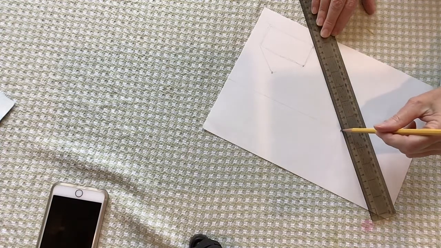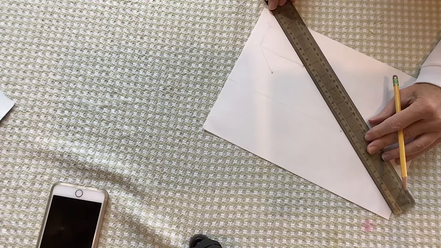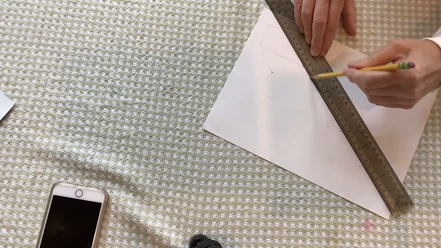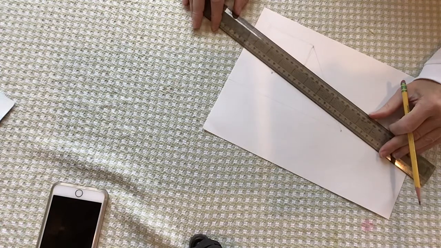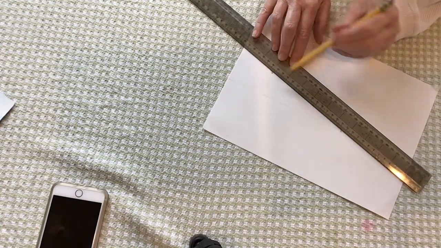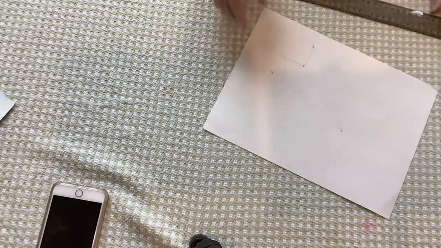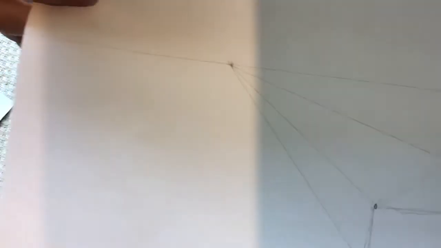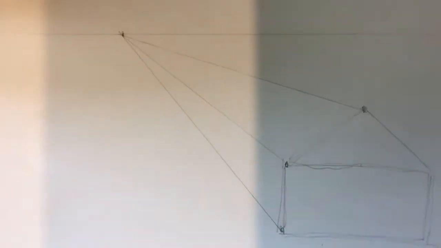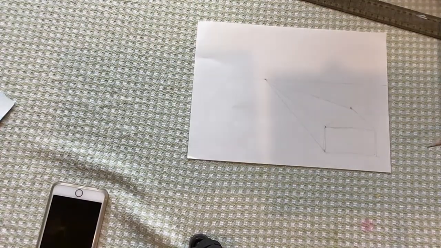And then connect with my ruler, touch this dot and touch the bottom of the house dot, and connect it real lightly. Then the top of the wall dot with the vanishing point, and the top of the roof dot with the vanishing point. Make it so the dots you can see right above the ruler. And that's a really long house, right? Can you see it? Very long.